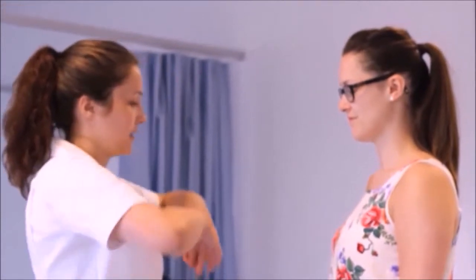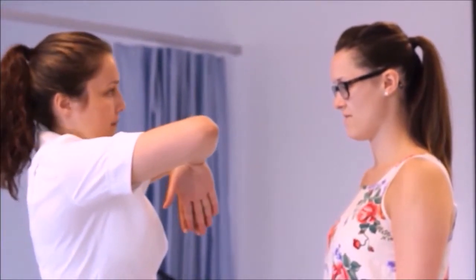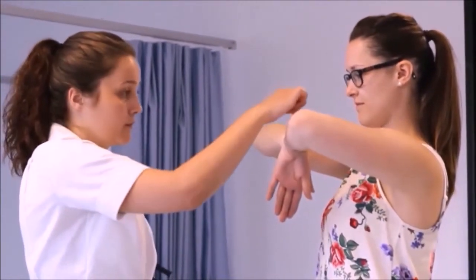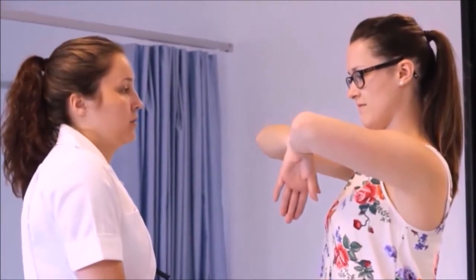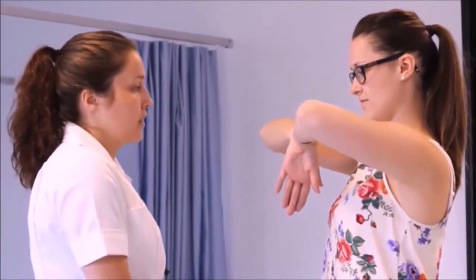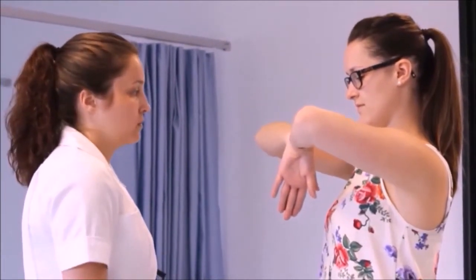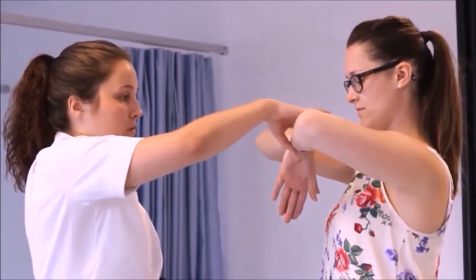Okay, can you show me a Phelan's test, please? Yeah. Okay, so what I want you to do is put the backs of your hands together, just like that. Okay. And that is testing the carpal tunnel. Okay, and is that a negative or a positive result? That's a negative result. Why is it negative? Because there's no pain when she's doing it across the carpal tunnel. If there was pain, where would it be? Across the top of the carpal bones.